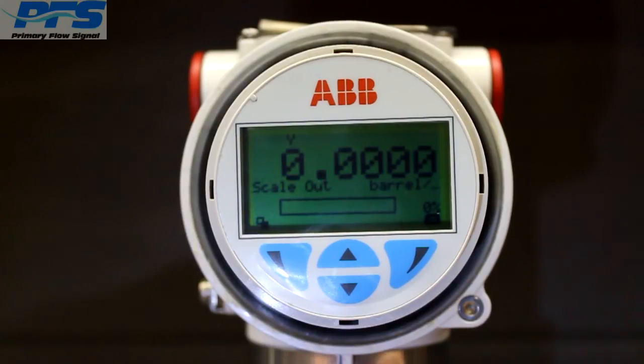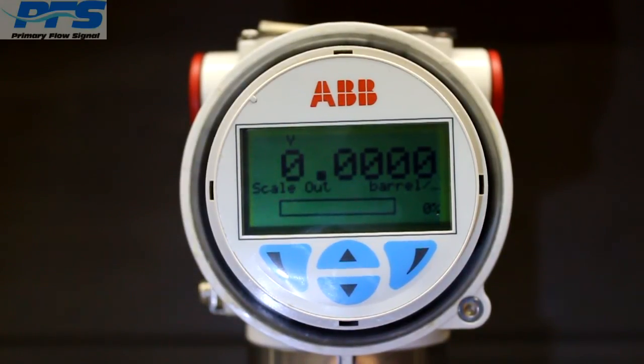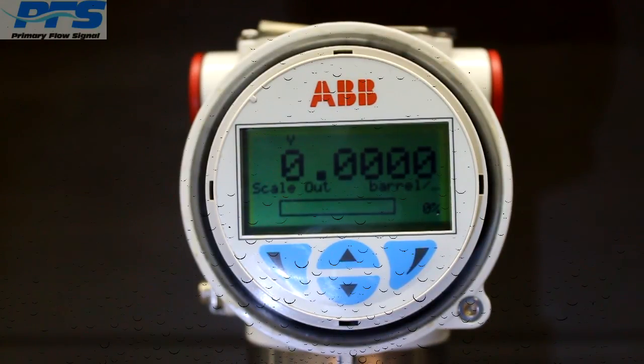Again, those are just the basic functions of the transmitter, the easy way to go through them and set them up. Right now you'd still have to set up your scaled variable for your scaled output for the display. Anyway, there you go.